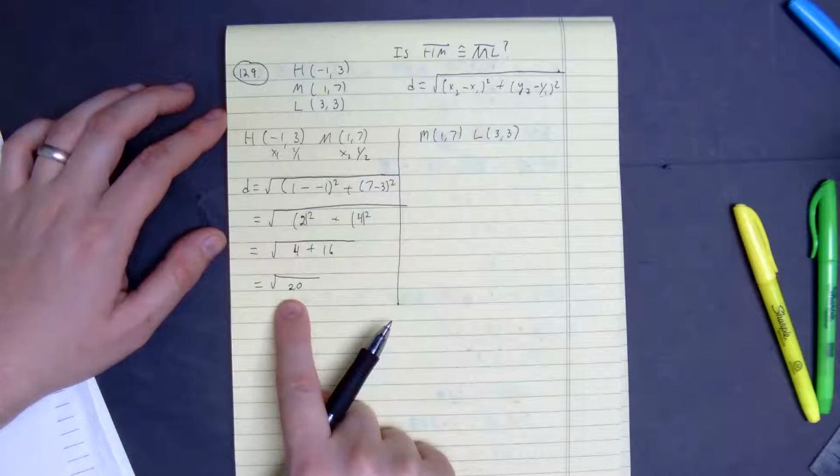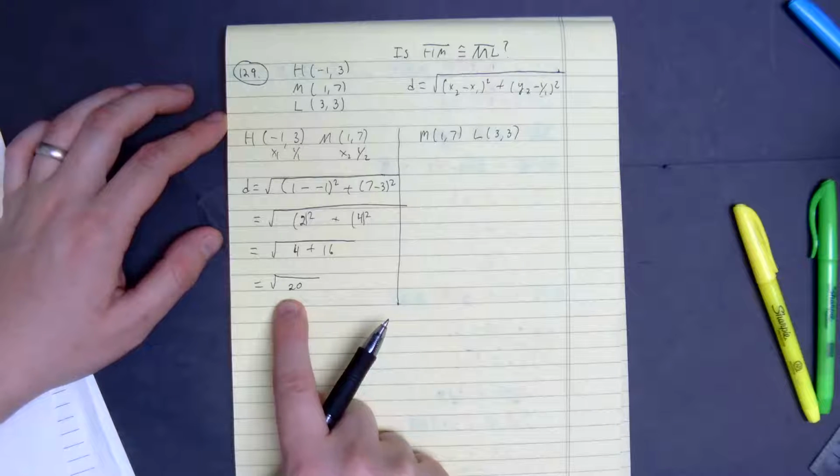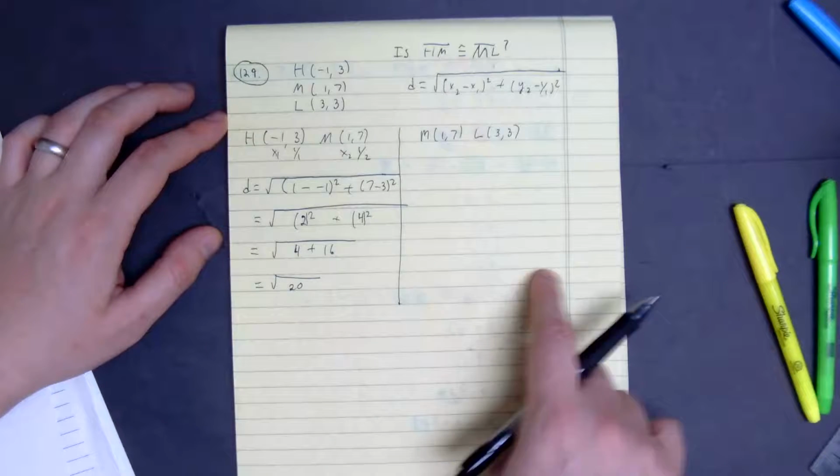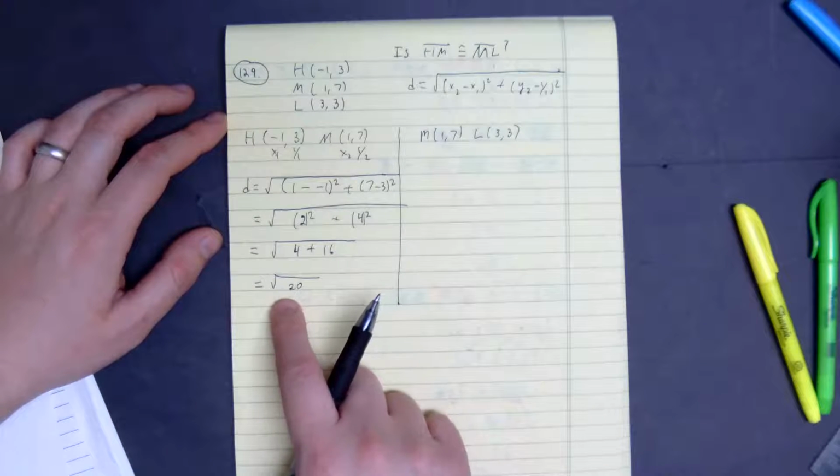Let's leave our answer like that. We don't even need to simplify it, because you could pull out a 2, but why do that when we're just comparing to see if it's the same distance? If it is, it's going to give us square root 20.